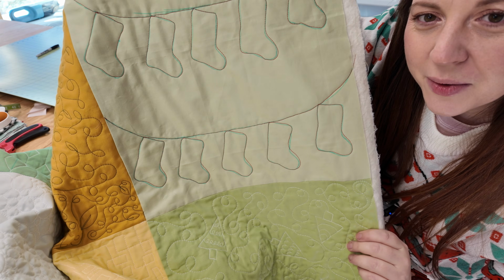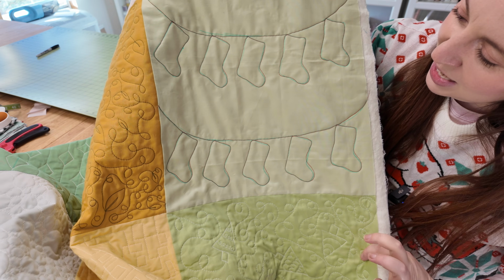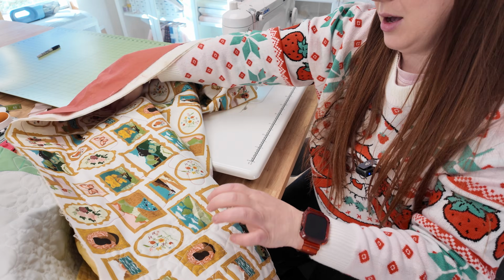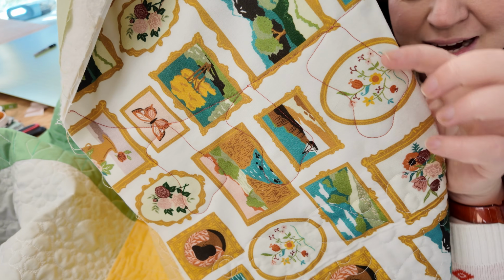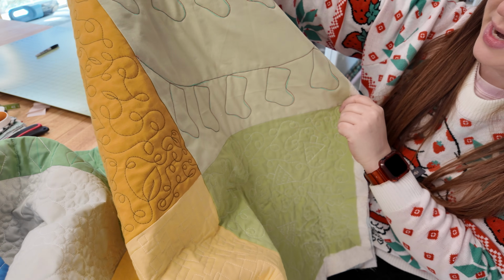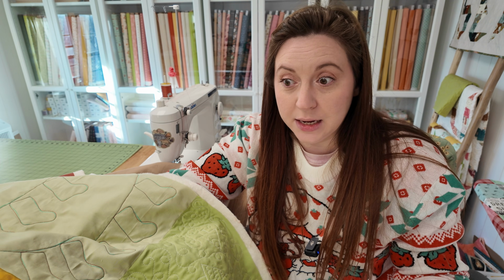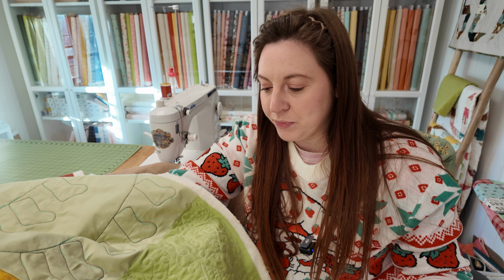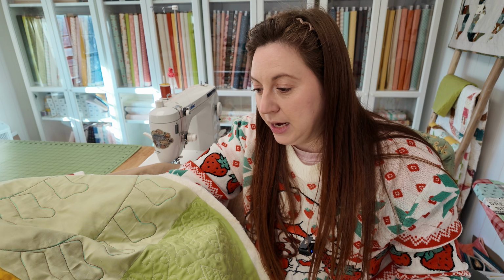But there we go. That is our stocking free motion quilting. Very cute, I think. I love it. Oh, it looks really cute on the back too. You can see them on the white fabric there. That was a fun one. You could literally do this technique with so many different shapes. The possibilities are endless with this type of thing, and it really makes it possible for us home sewers to do some really beautiful designs.